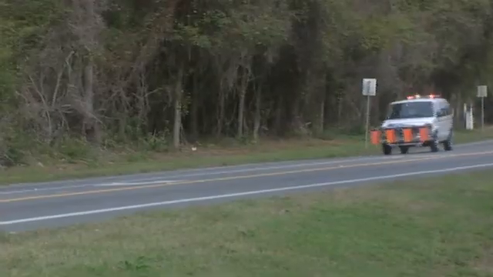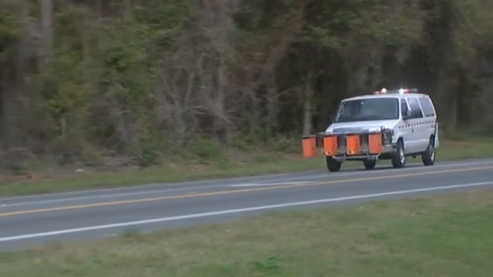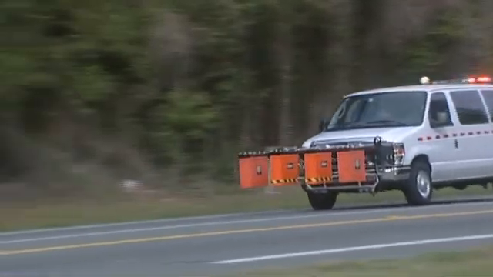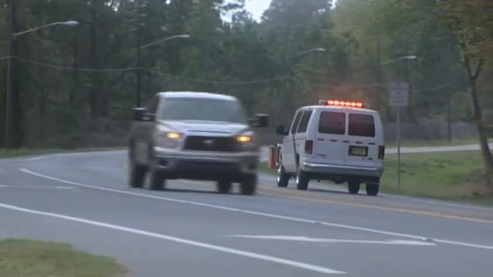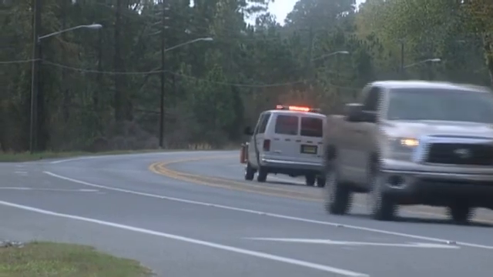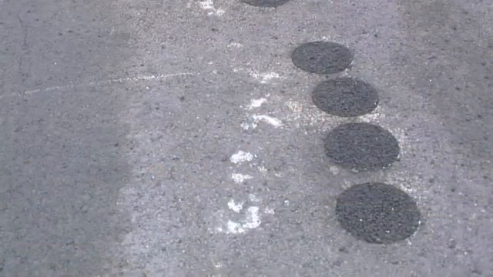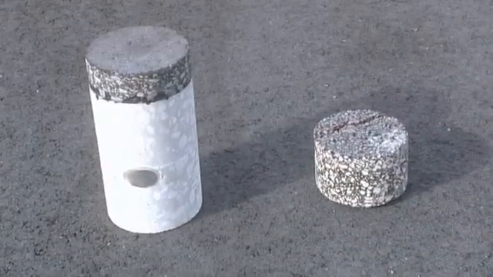In a recent Florida Department of Transportation research study, we looked at estimating the pavement density using a high-frequency, high-speed, ground-penetrating radar. Now, the traditional way of measuring the pavement density is to cut cores at random locations, bringing those samples back to the laboratory and running the tests on those samples.